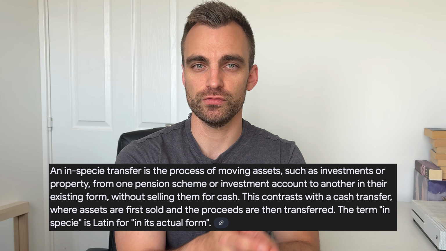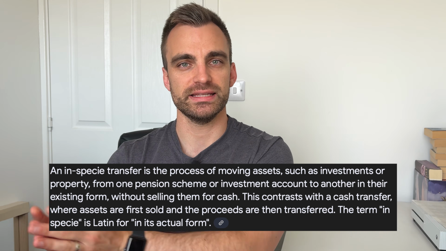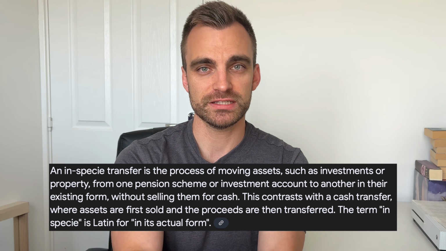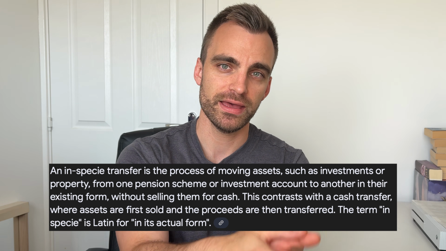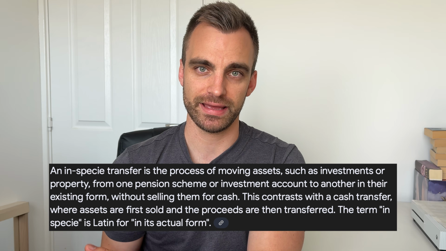We're going to do something called an in-specie transfer, which means essentially you move all of your holdings directly across. It never gets converted into cash. This means that you stay invested the whole time and you don't risk losing out on any market gains. Quite nice, really.